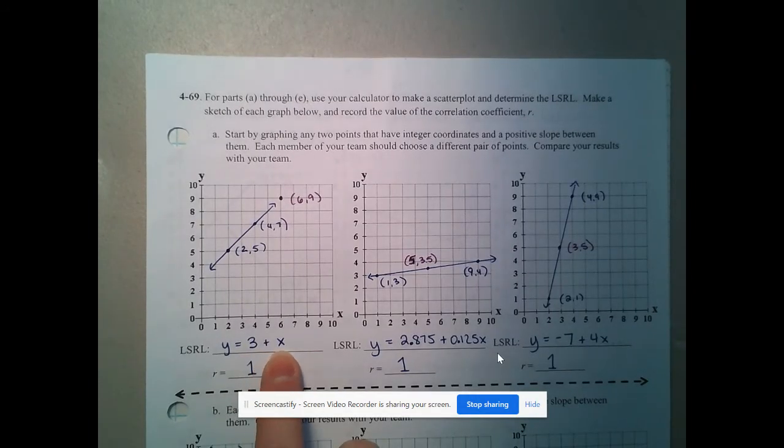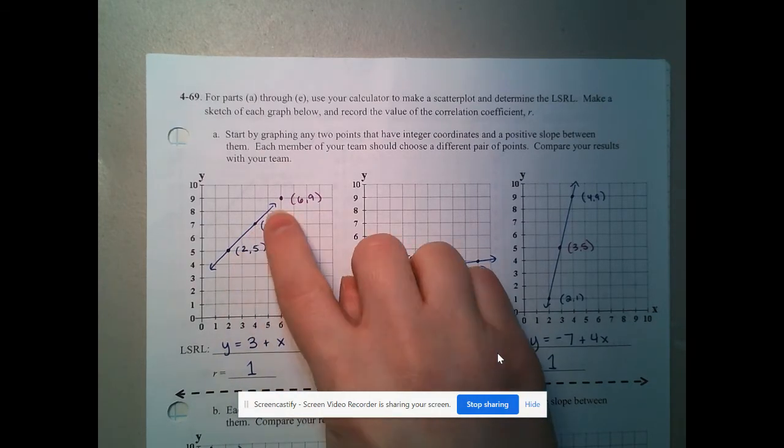And I've got y equals 3 plus x, has a slope of 1, a y-intercept of 3. And the next thing that we did was we added a point to each one of them that stayed on the line. So I have 3 points that line up perfectly. Can you see 1, 2, 3 points that are all in line?